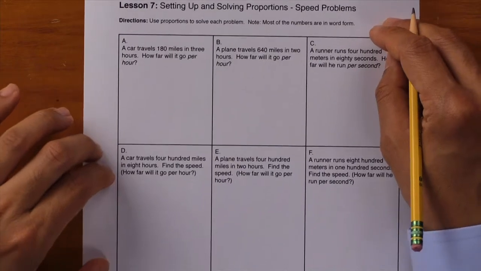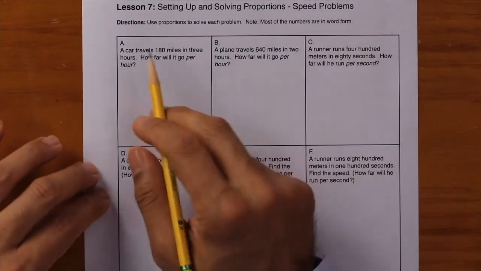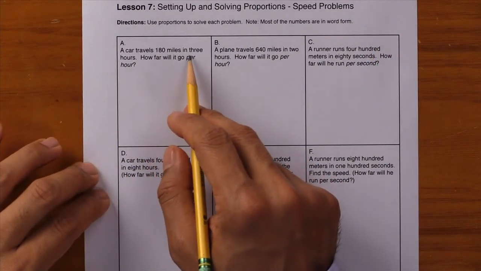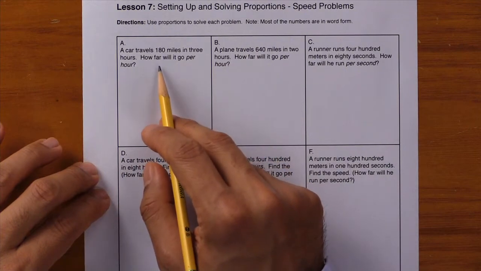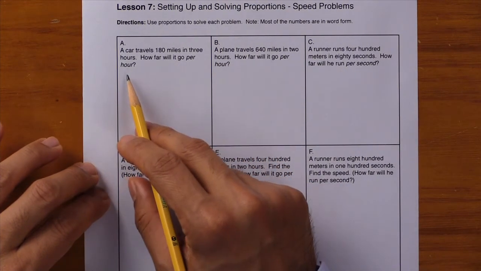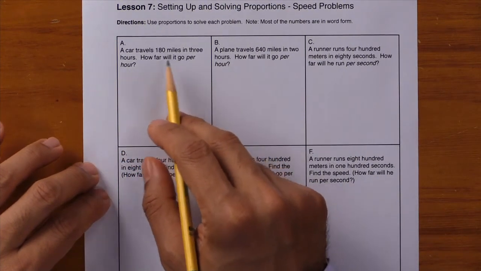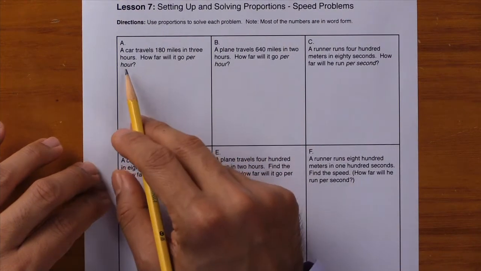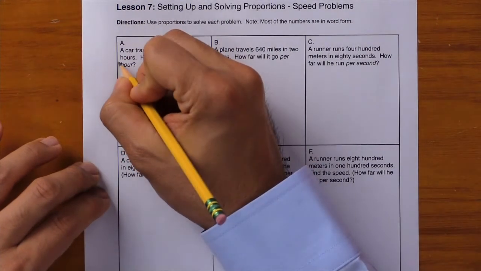In Lesson 7, we use proportions to introduce the concept of speed. Let's go over two examples. Here's box A. A car travels 180 miles in 3 hours. How far will it go per hour? And remember, when it says per hour, it means per 1 hour. So I'll write that down.